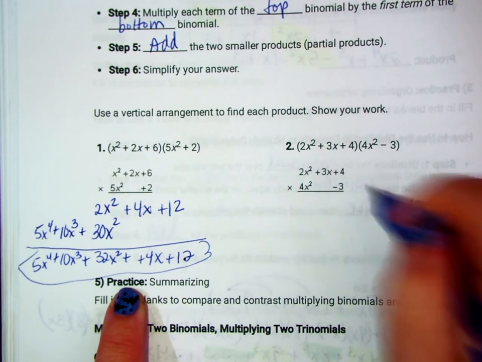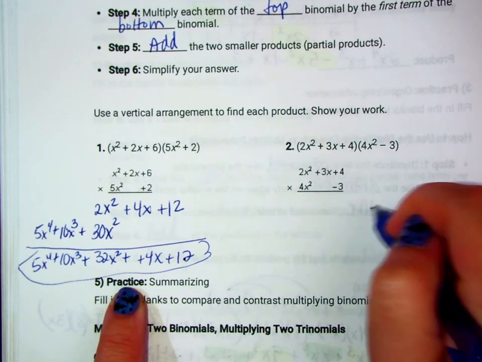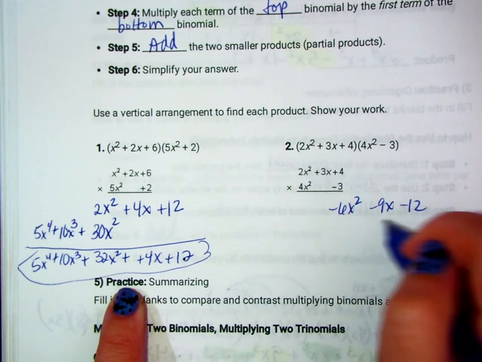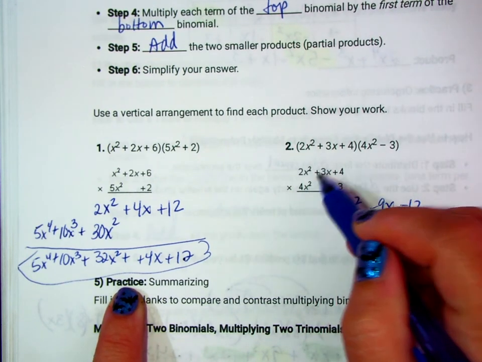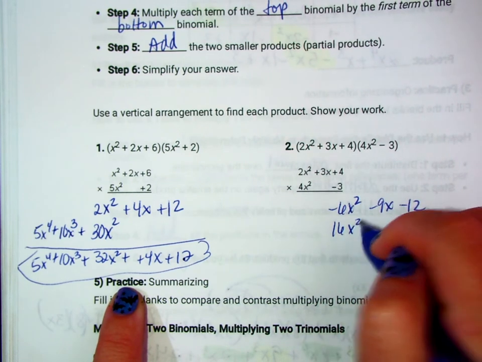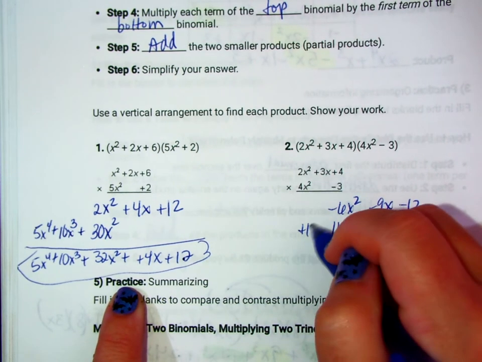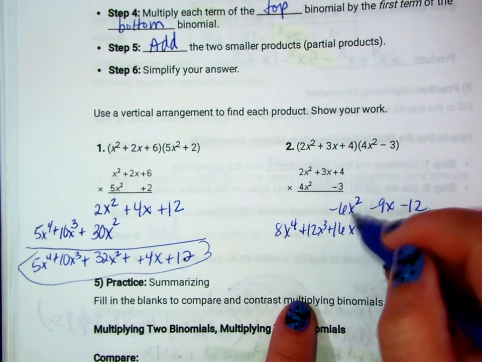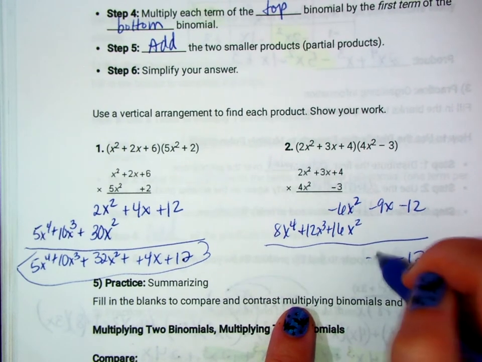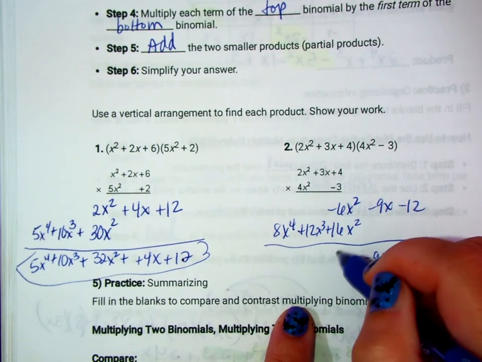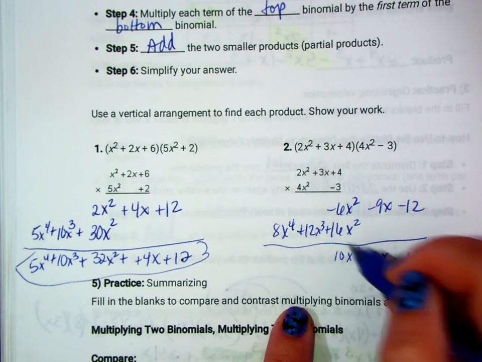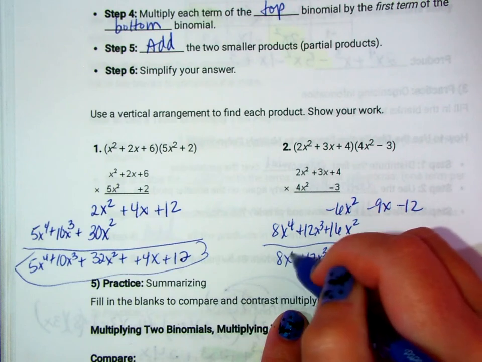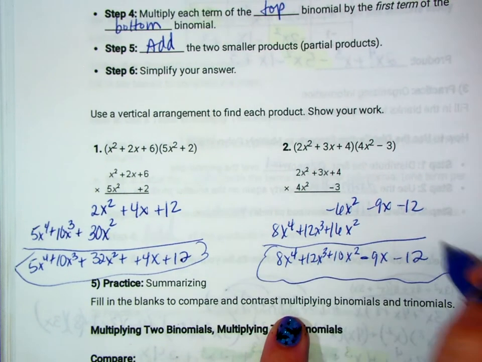So let's try one more, doing this vertically. Negative 3 times 4 makes negative 12, negative 9x, and negative 6x squared. Notice I'm writing these in descending order. Now here I go with 16x squared, 12x to the third, and 8x to the fourth. Notice I've lined these up with like terms. These have nothing to combine. This makes 10x squared because we subtract and keep the sign of the larger. And there's my final answer.